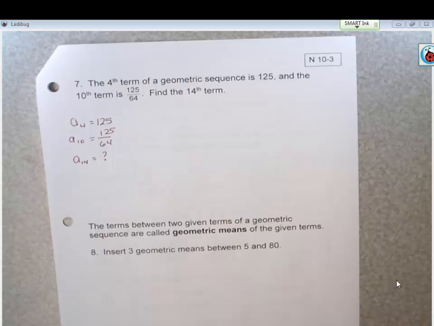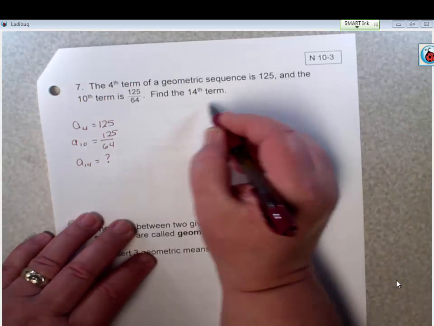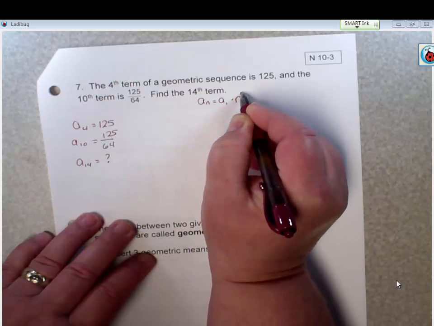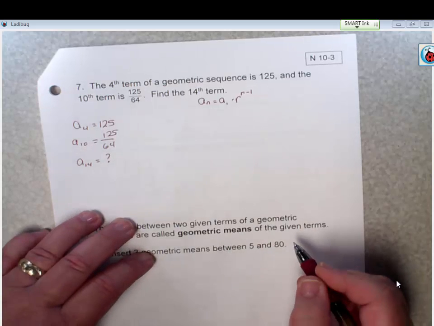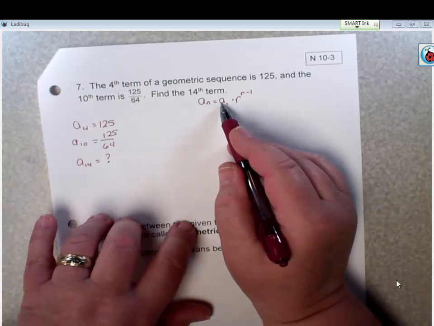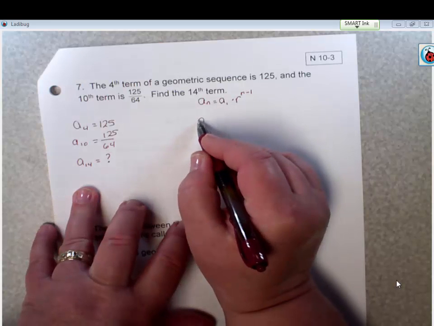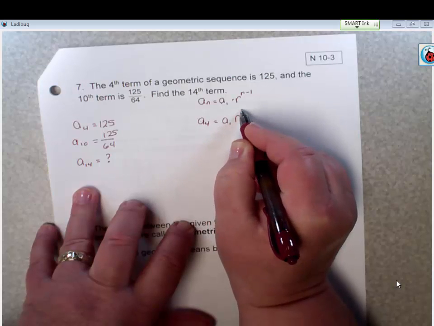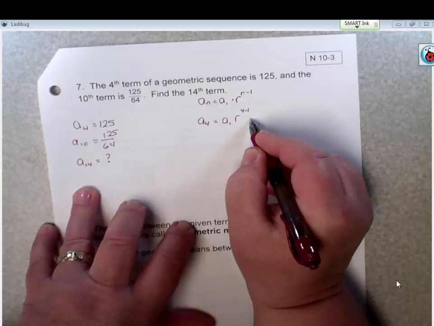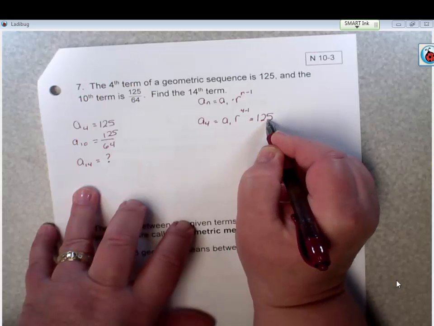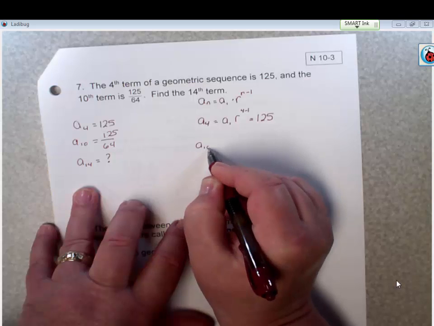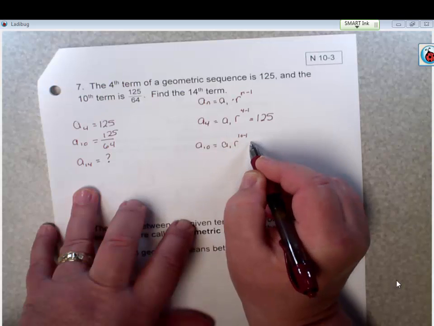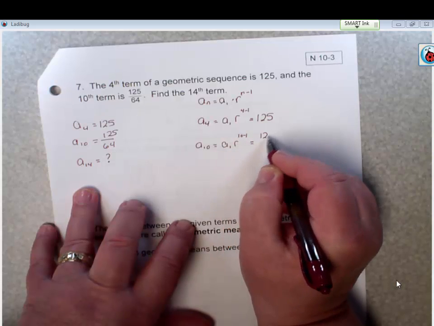Okay, so we set up our formula based on a sub n equals a sub 1 times r to the n-1. Right now we do not know r, and we do not know a sub 1, but we know that a sub 4 is equal to a sub 1 r to the 4 minus 1, and it is equal to 125. And a sub 10 is equal to a sub 1 r to the 10 minus 1, and it is equal to 125 over 64.